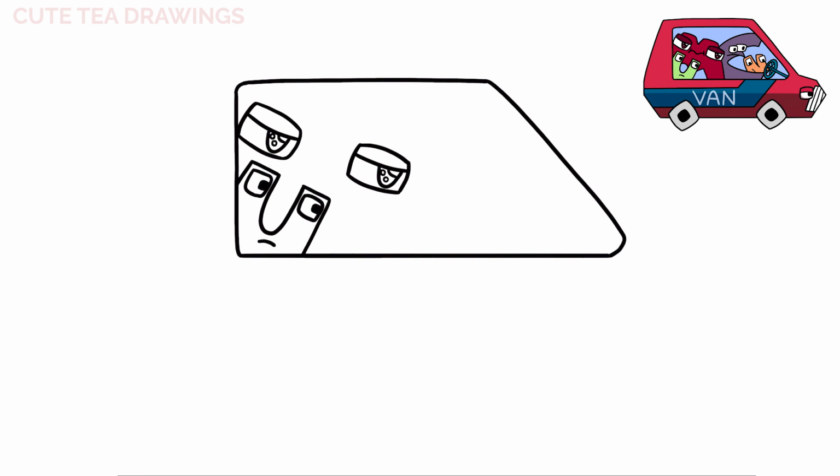Next, in between the eyes, let's add the mouth. Let's draw a diagonal line on the left and another one on the right. And now a wavy line in between.